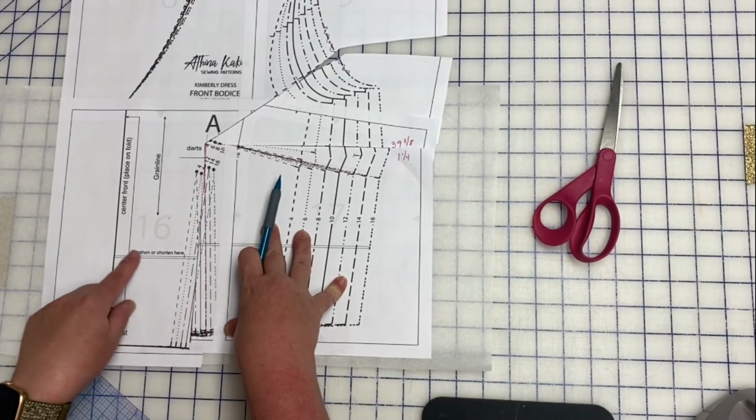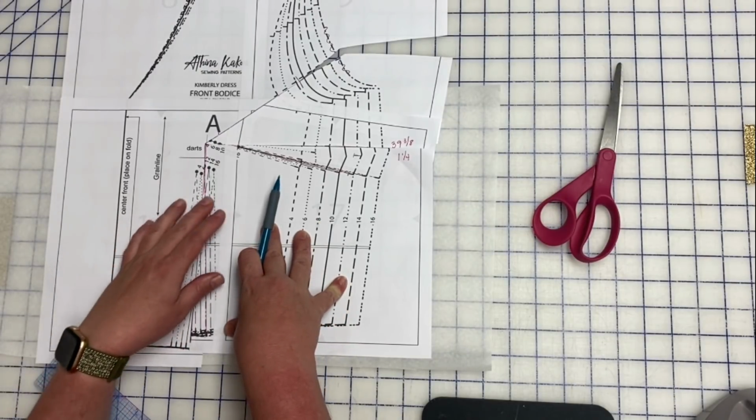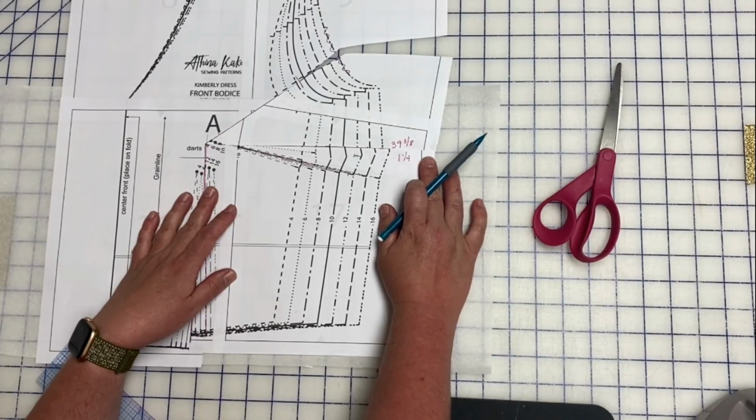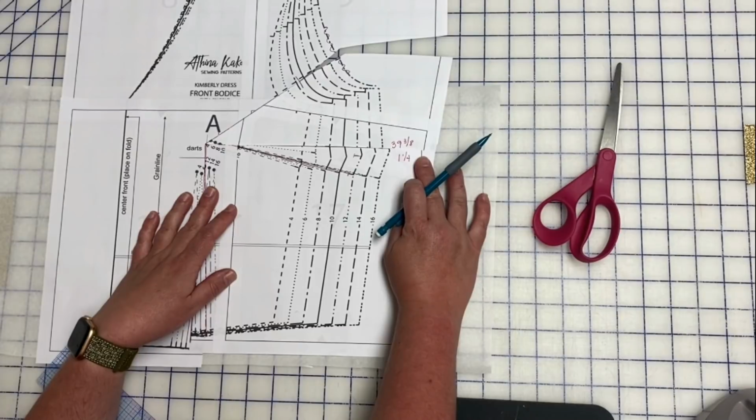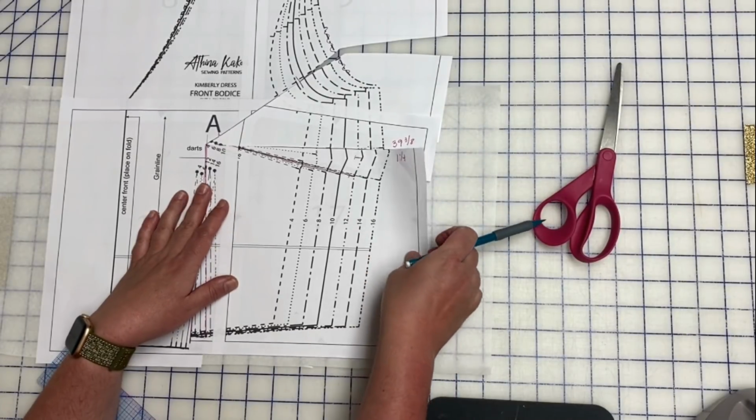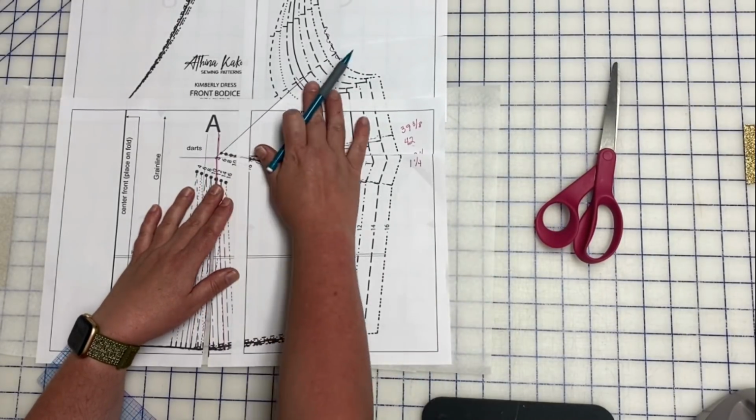So you do the same thing. You would cut here, but you'd move it up instead of spreading it out. And that will also eliminate any arm gaping if you might be having a little bit of arm gaping. But that is how you do a small bust adjustment. It's just the opposite. So you're just moving it in instead of moving it out.